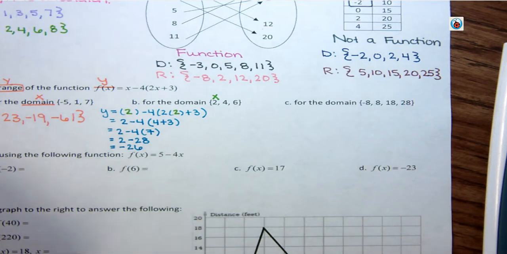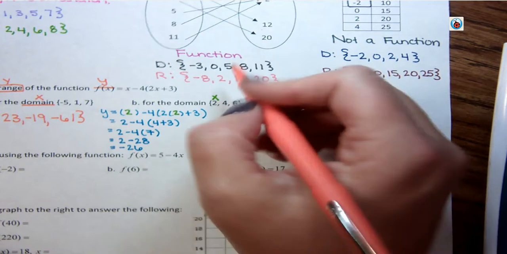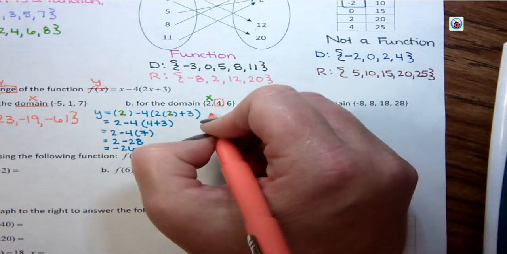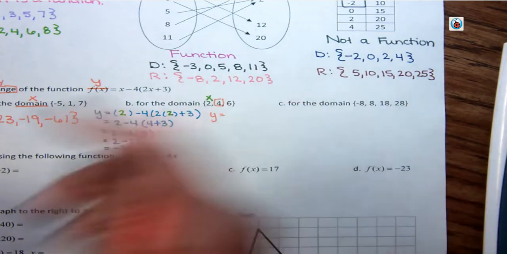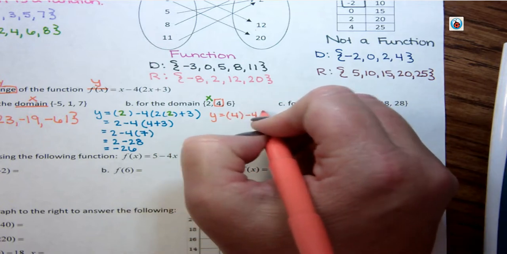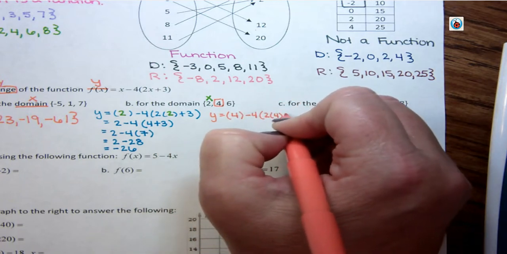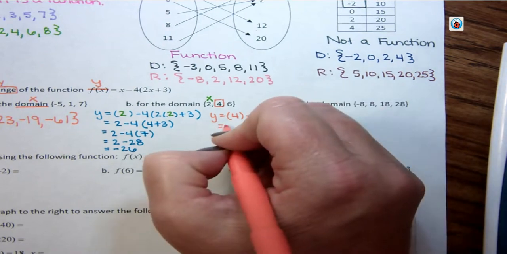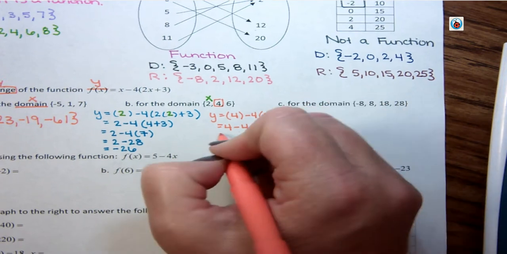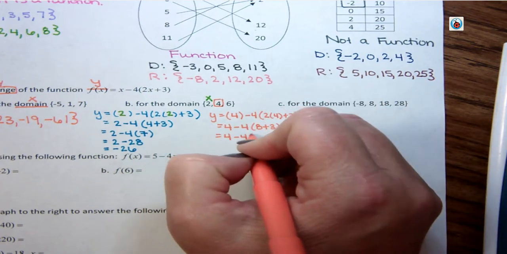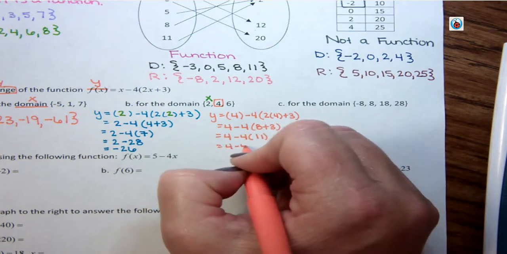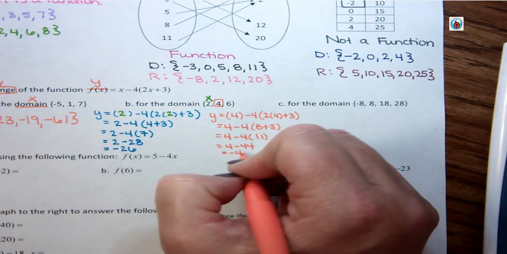Now I'm going to do the same thing again, this time for x equal to 4. So I have y equals 4 minus 4 parentheses 2 times 4 plus 3. So I have 4 minus 4, and I have 8 plus 3, which is 11. You have to do multiplication first, so 4 minus 44, which is negative 40.